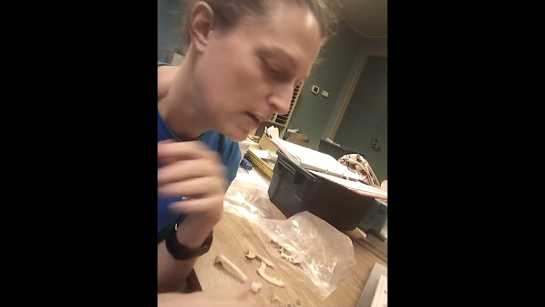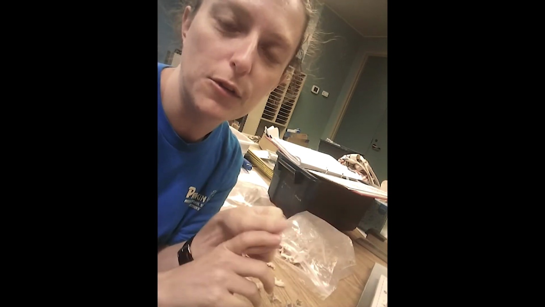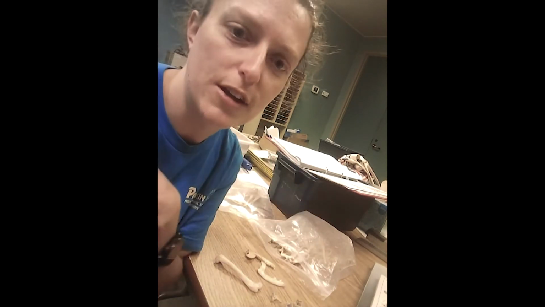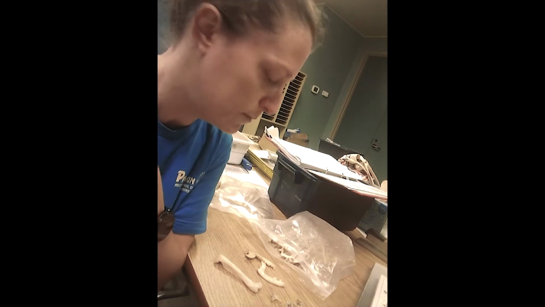So we look at all the different charts and research that says this is a raccoon, so when do raccoon femurs, when does the proximal end fuse, when does the distal end fuse, and we can kind of get an age range of when this raccoon died.